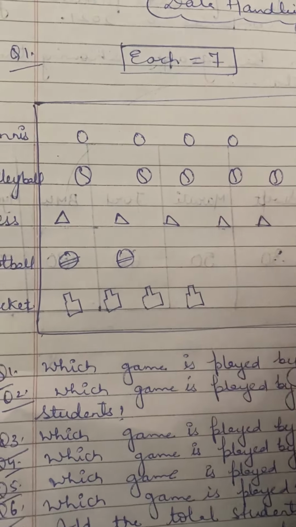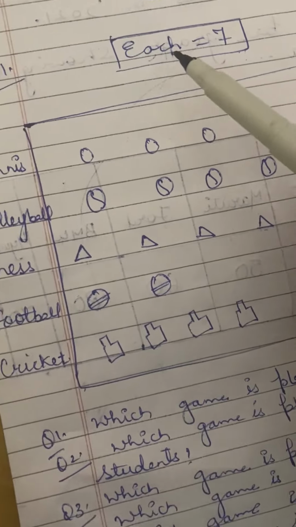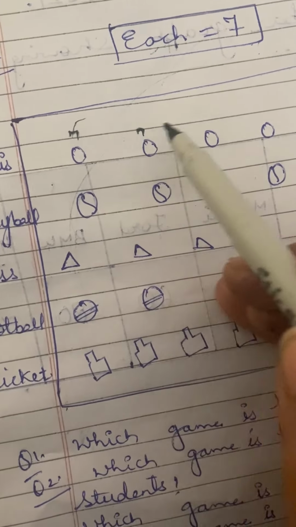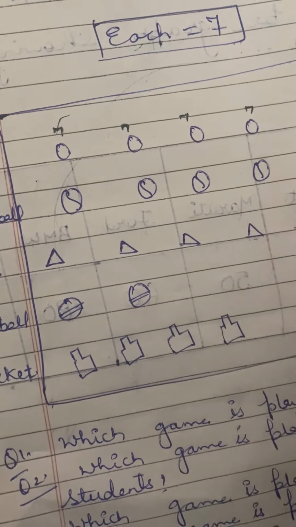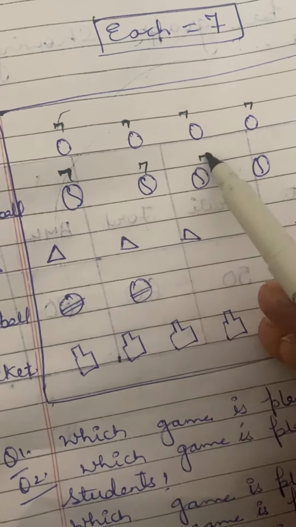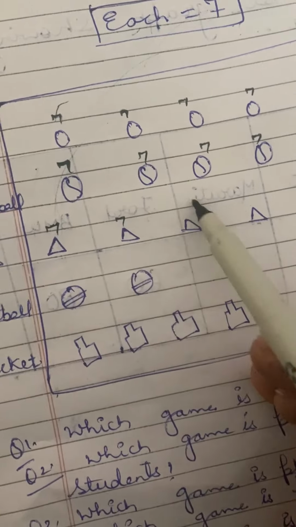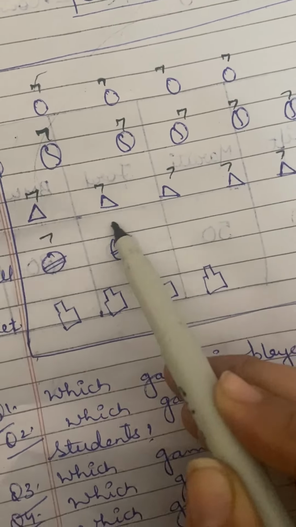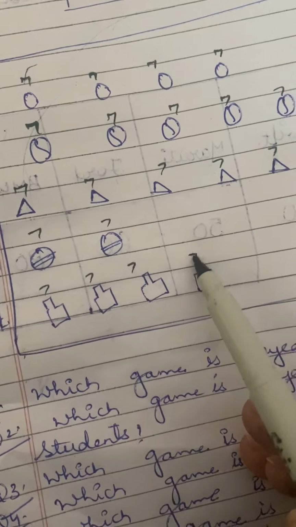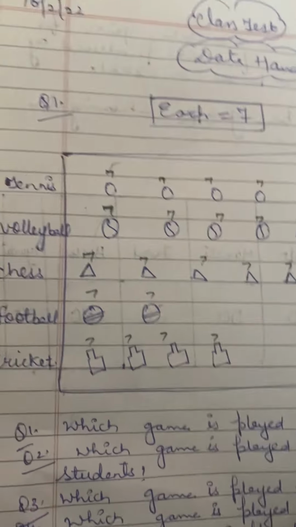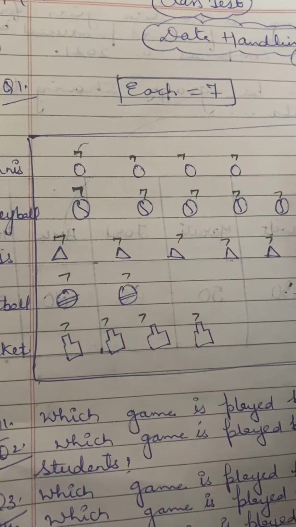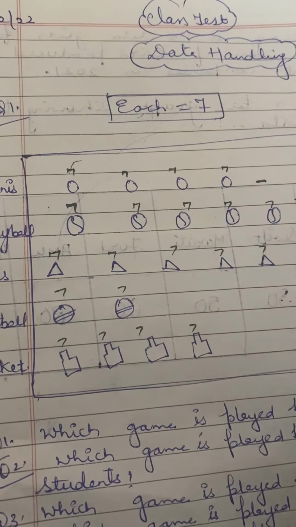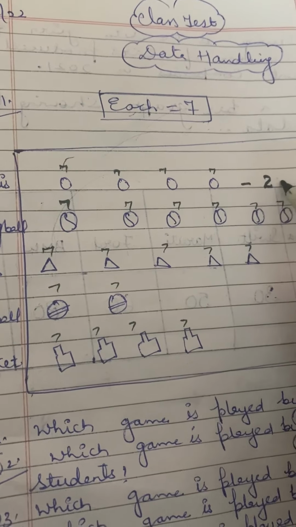Earlier also I have told you, whenever this table of condition is given, you have to write 7, 7, or any number which is given, on every student. Then you have to calculate the total number of students of each game. Now see, tennis game is given to us first. What is the total number of students? 7 plus 7 plus 7, 28.